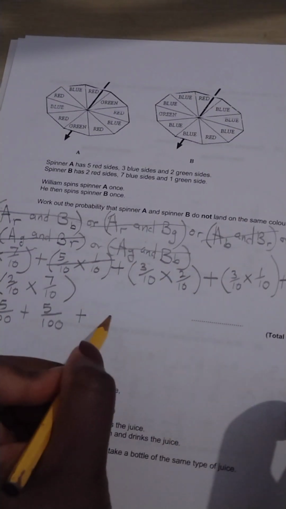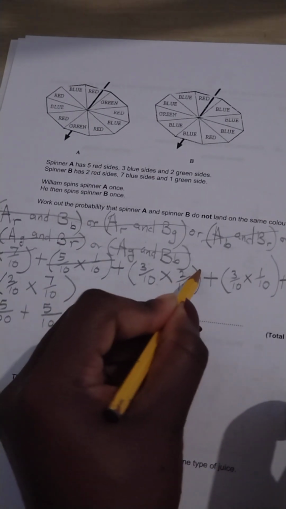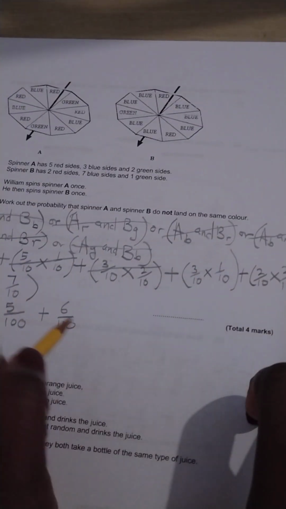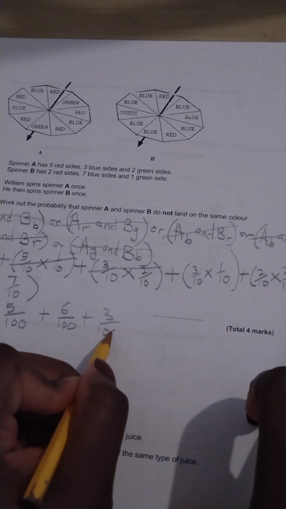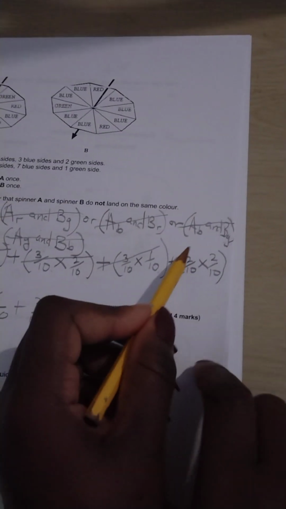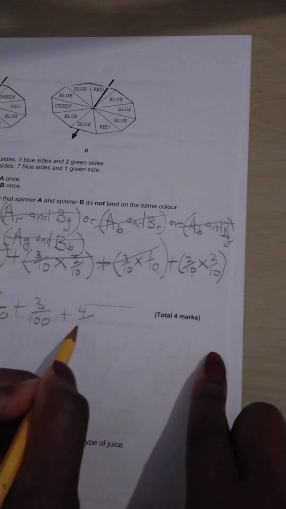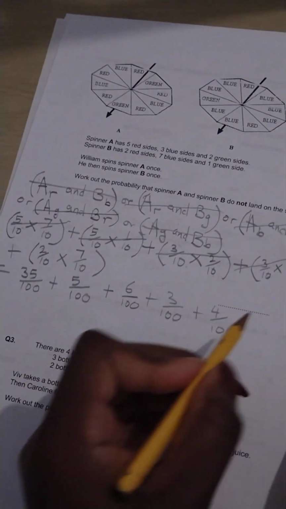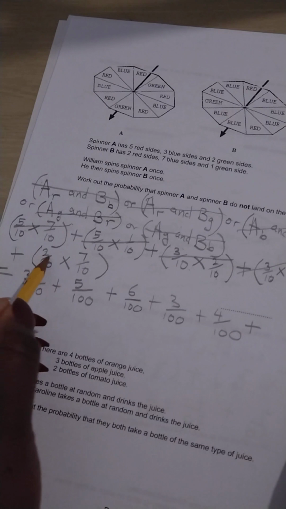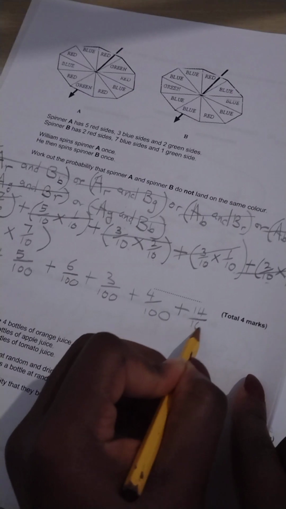Plus 3 times 2, 6 over 10 times 10, 100. 3 times 1, 3 over 10 times 10, 100. 2 times 2, 4 over 10 times 10, 100. Let's cross that one out. And then plus 2 times 7 is 14 over 10 times 10, 100. Okay.